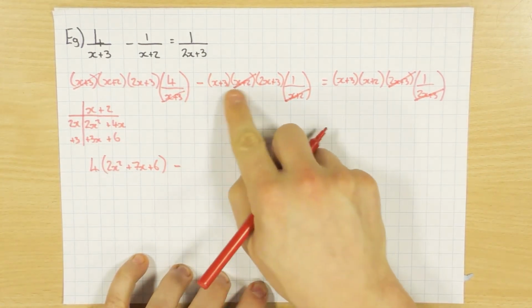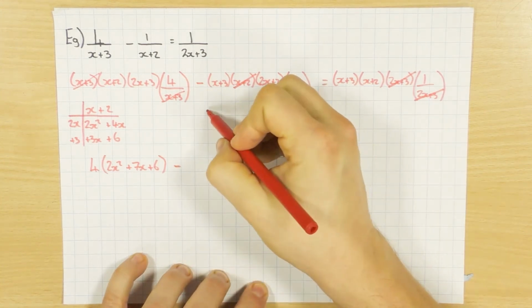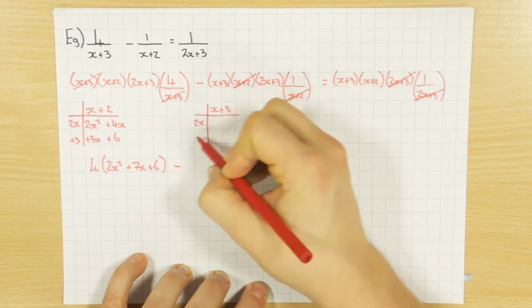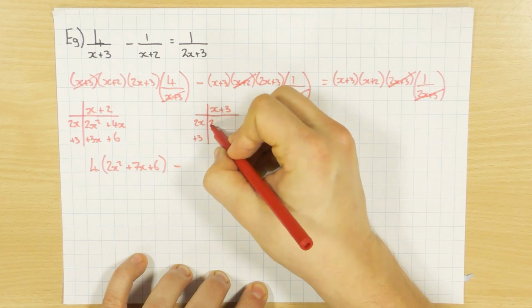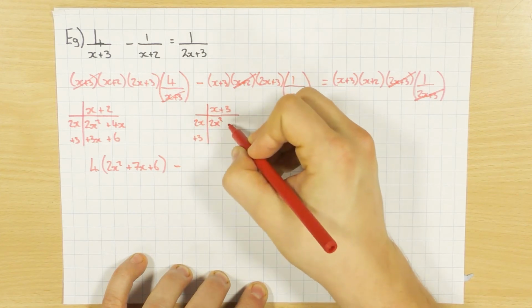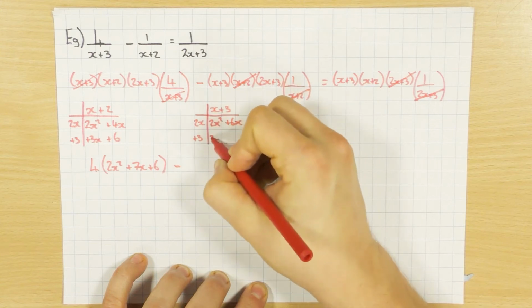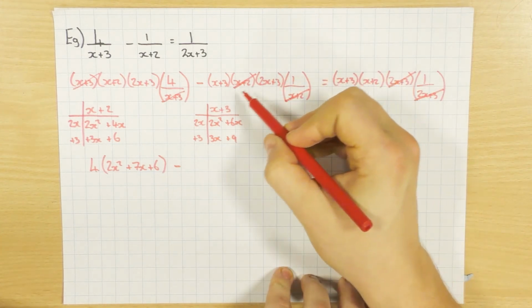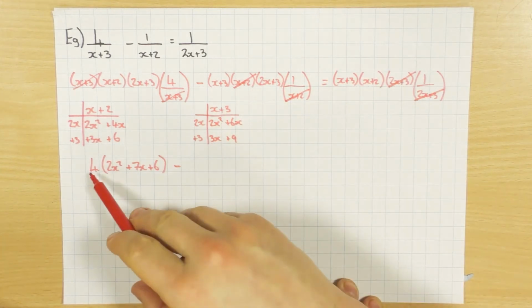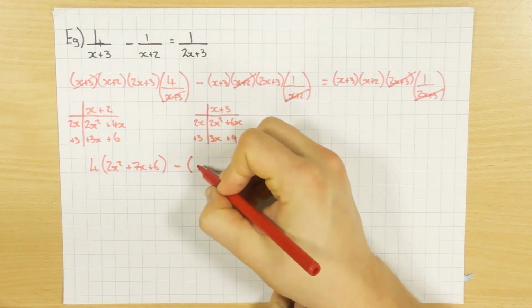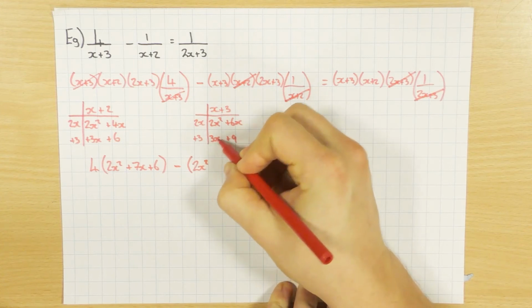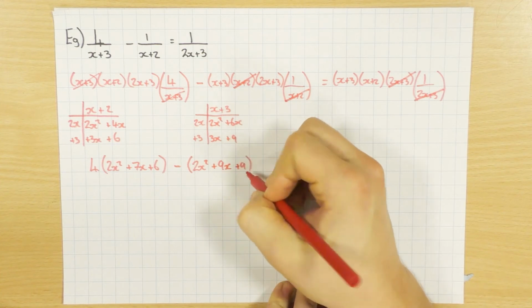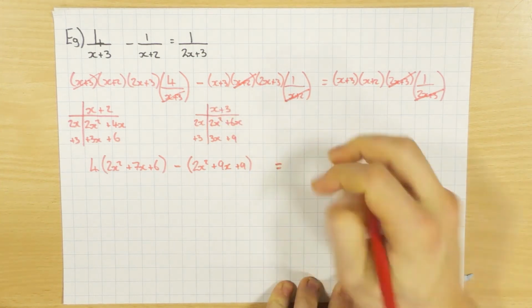Then I take away, and again, I'm going to expand these 2 brackets there. So x plus 3, and then 2x plus 3. So 2x times x is 2x squared. 2x times 3 is 6x. 3 times x, 3x. 3 times 3 is 9. Now, I'm timesing that by 1, so that's fine. That's just going to stay the same. So I don't need to worry about putting it on the outside, but I'm still going to put it in brackets. So 2x squared. 3x plus 6x is 9x. And obviously then plus the 9.